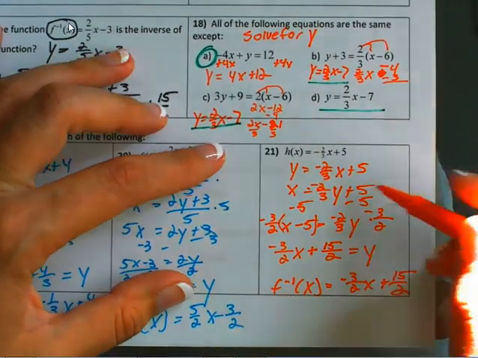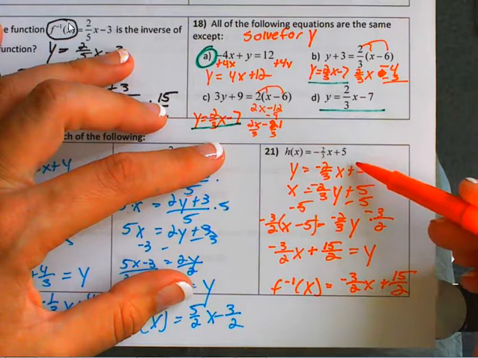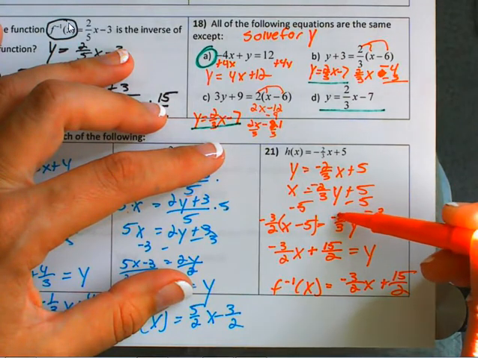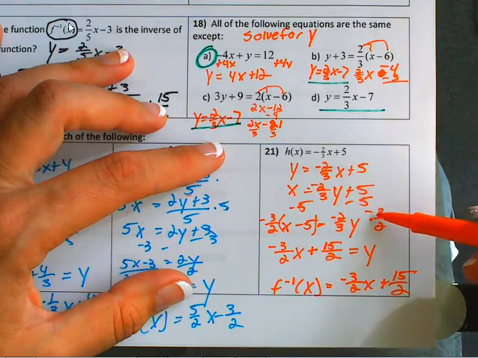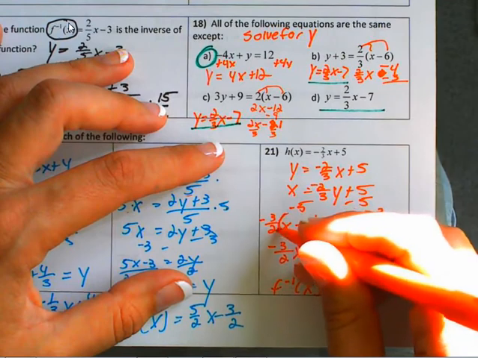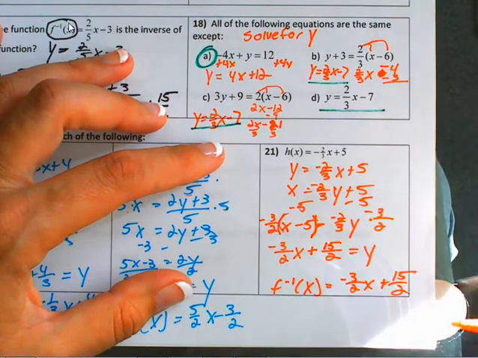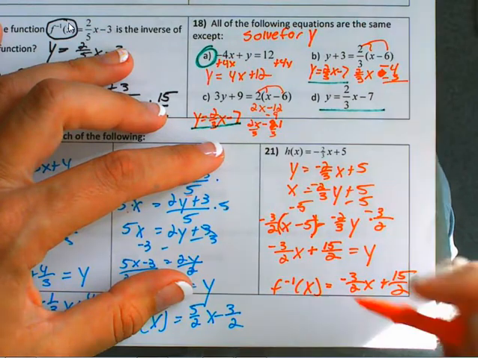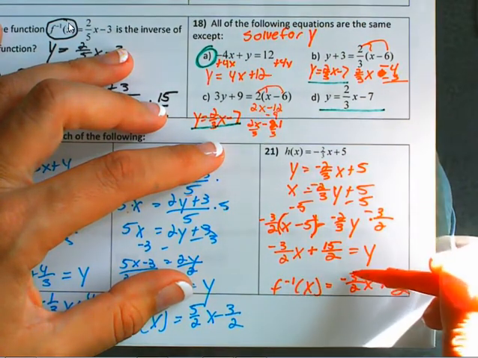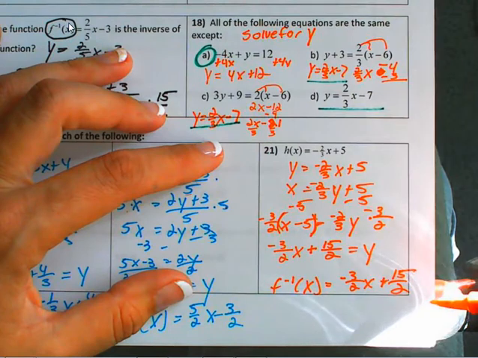And then the last one, it's pretty straightforward. Don't forget, when you have a fraction, you're going to multiply times the reciprocal. In this case, that fraction was negative, so I have to multiply times negative 3 over 2. And again, remember that you have to multiply times the whole expression on the left side if there's an expression over there, which is going to give me f inverse of x equals negative 3 over 2x plus 15 over 2.